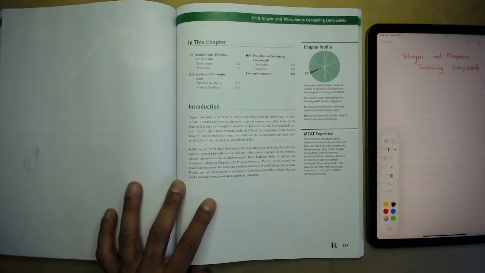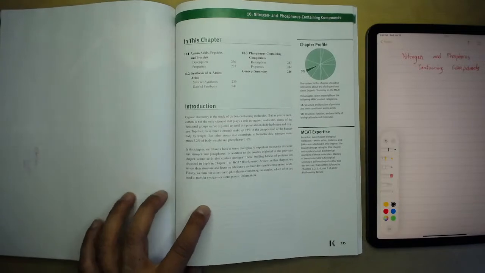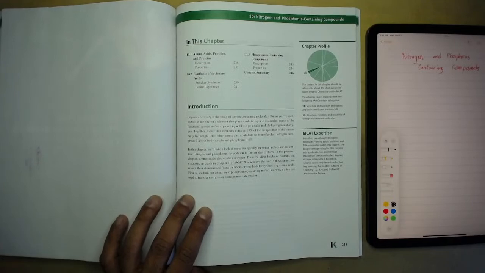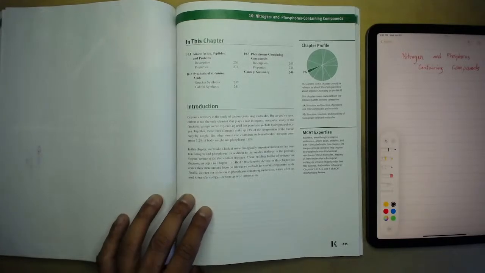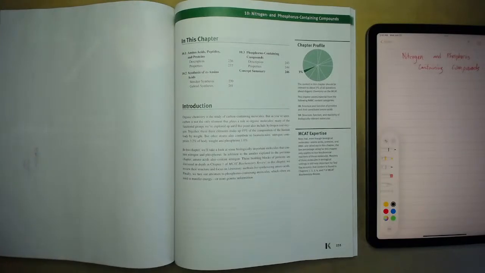Organic chemistry is the study of carbon-containing molecules, but as you've seen, carbon is not the only element that plays a role in organic molecules. Many of the functional groups we've explored up until this point also include hydrogen and oxygen. Together, these three elements make up 93% of the composition of the human body by weight. But other atoms also contribute to biomolecules. Nitrogen comprises 3.2% of body weight and phosphorus 1.0%. In this chapter, we'll take a look at some biologically important molecules that contain nitrogen and phosphorus.